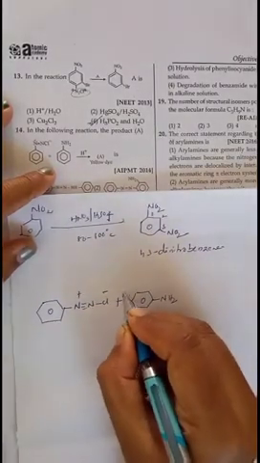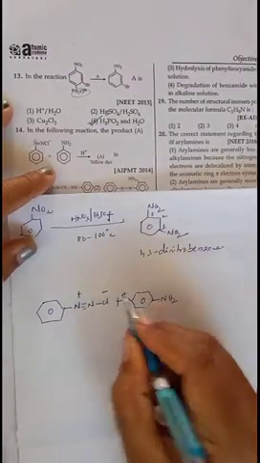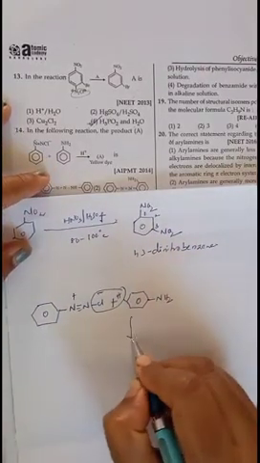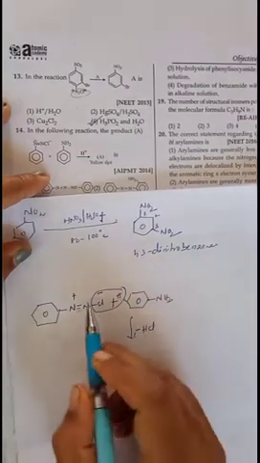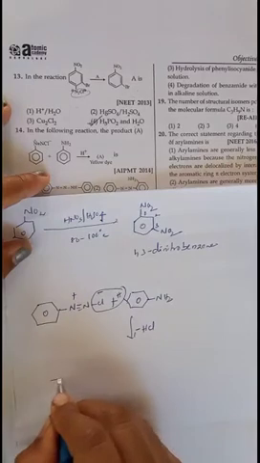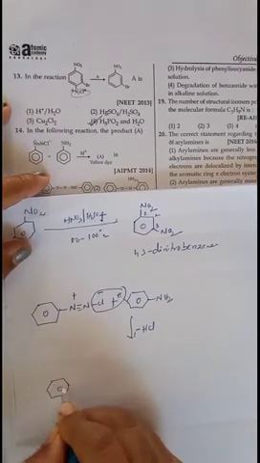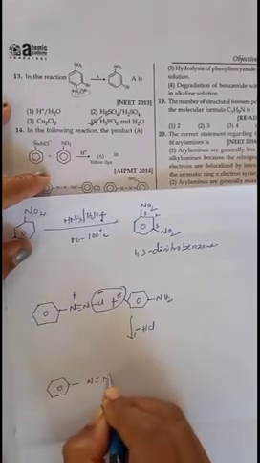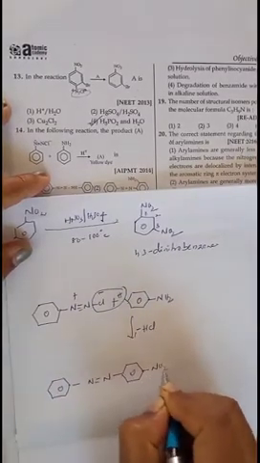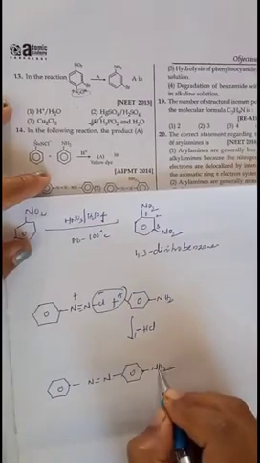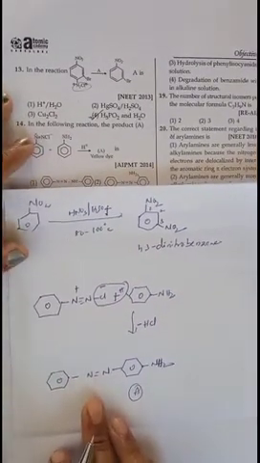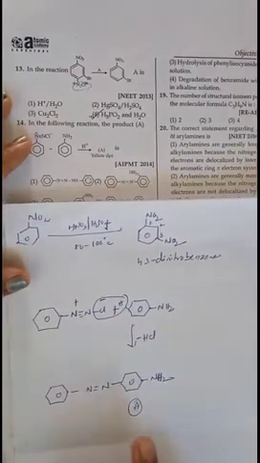When these two undergo reaction, the hydrogen of the aniline present at the para position reacts with this Cl and is released as HCl. Now this nitrogen is directly added to the para position carbon of aniline, N double bond N. Here we will get NH2, this is our product A. This is yellow in color and is called yellow dye.